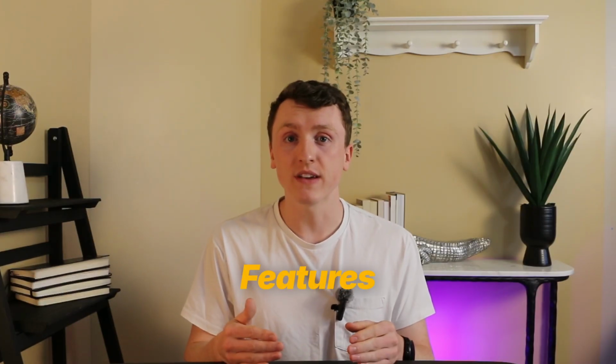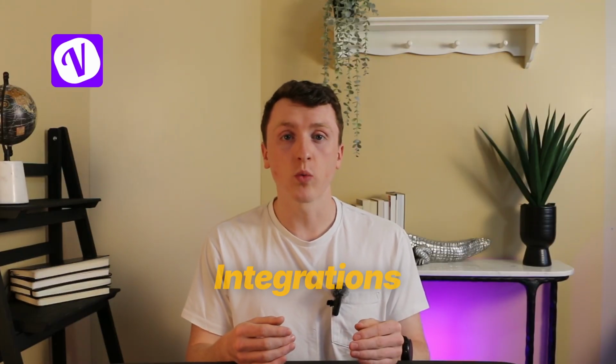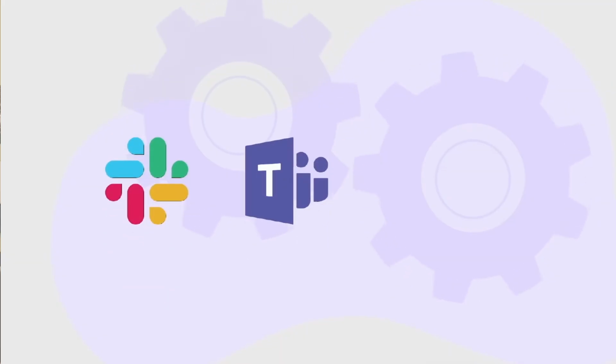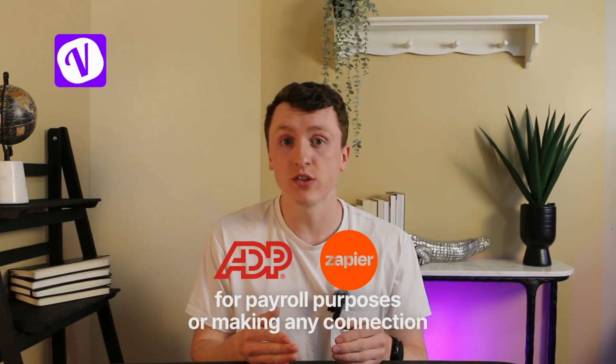Both tools have a lot of features because of how complex PTO and leave management can really be. Whether it's approval workflow related to specific situations or locations, both are great at adapting to what you need. Absentify probably takes the lead when it comes to integrations, but like I said before, Vacation Tracker works seamlessly in Slack, Microsoft Teams, and Google Workspace. It also integrates with ADP and Zapier for payroll purposes or making any connection you could possibly want.